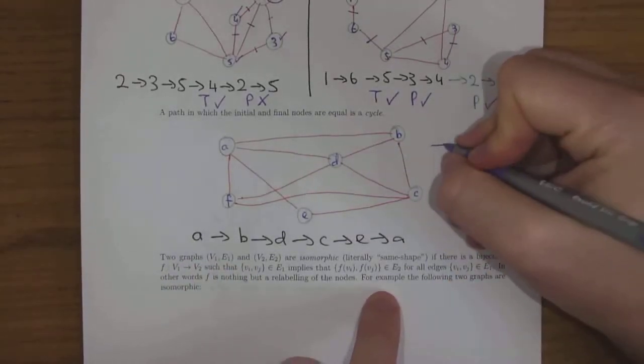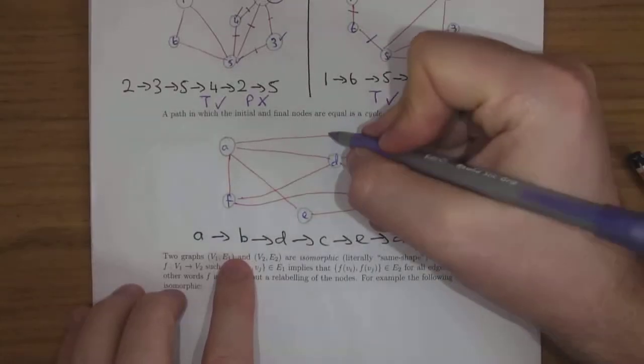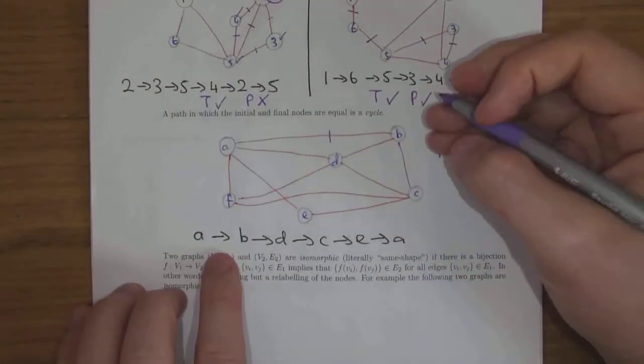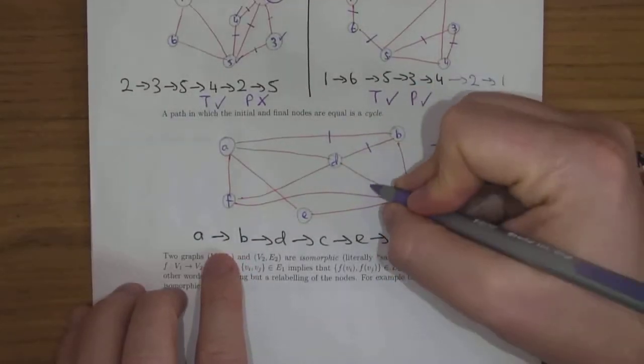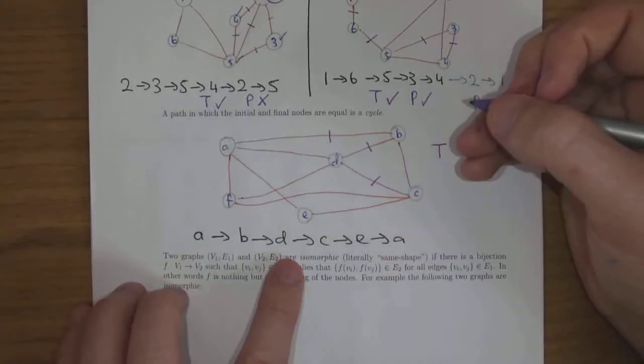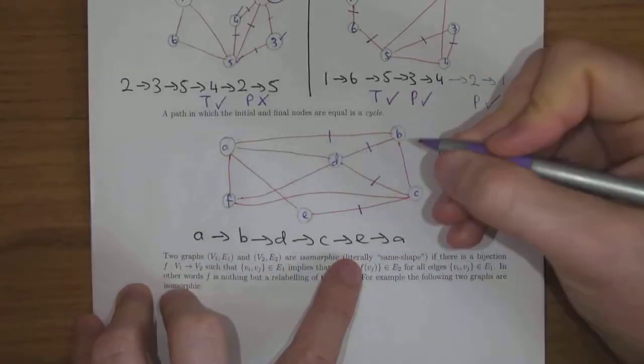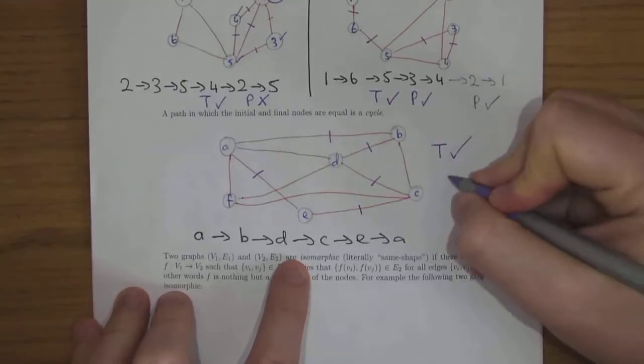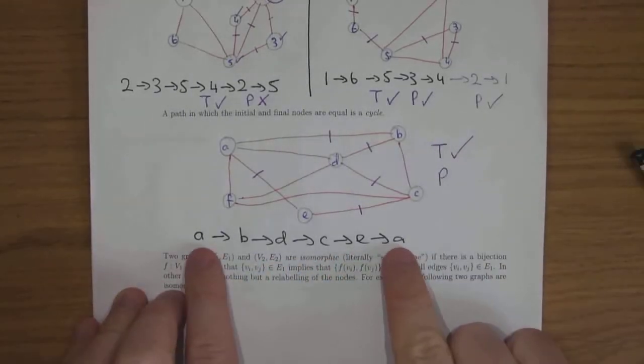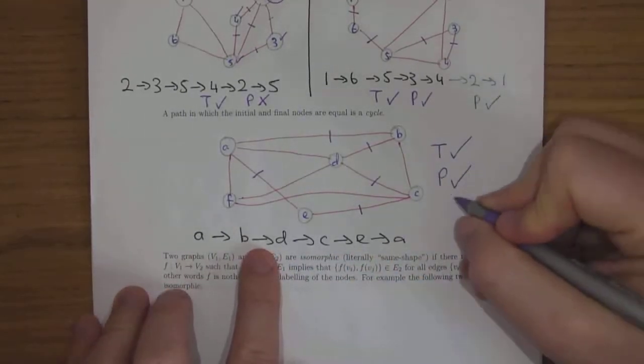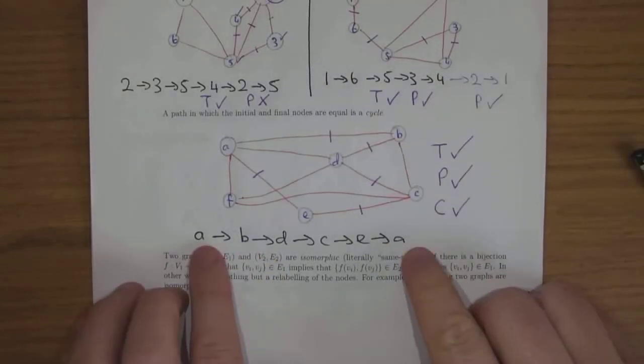Now let's go through it all. It's a trail because it only uses A to B to D. It doesn't use any edge twice. C to E, E to A. So it's definitely a trail. It's a path because apart from the first and last, it doesn't repeat anything. And in fact, it's a cycle because it starts and ends at the same node.